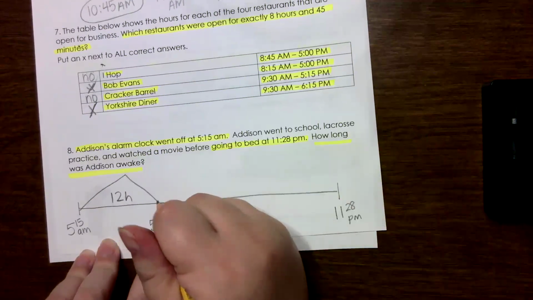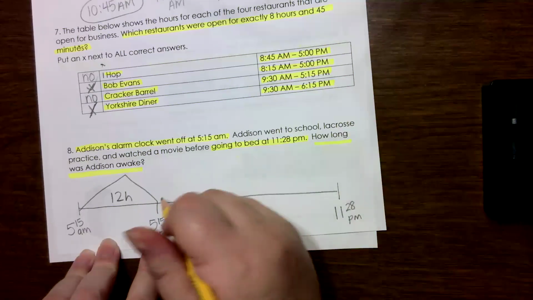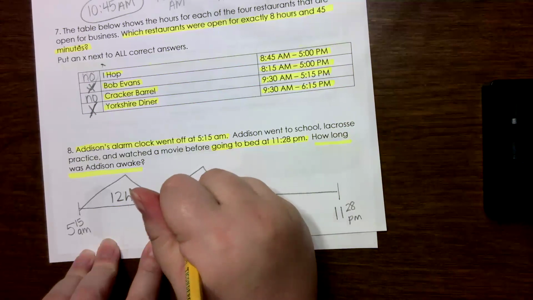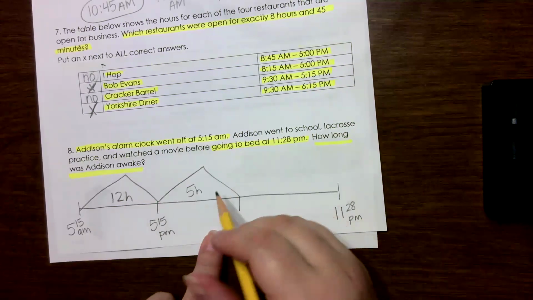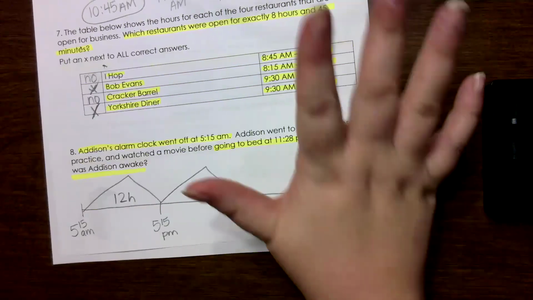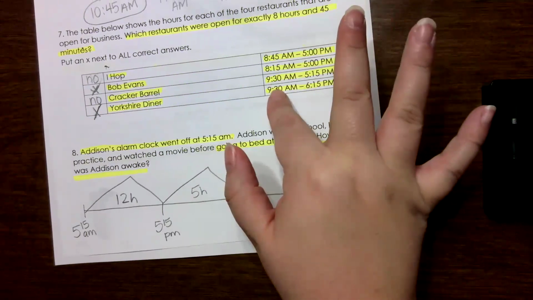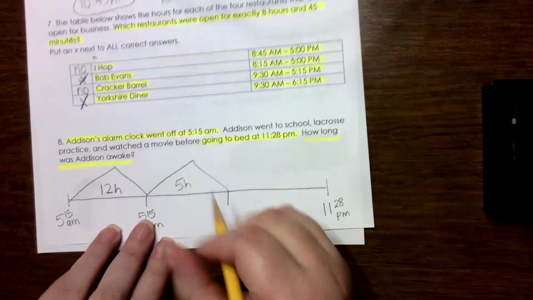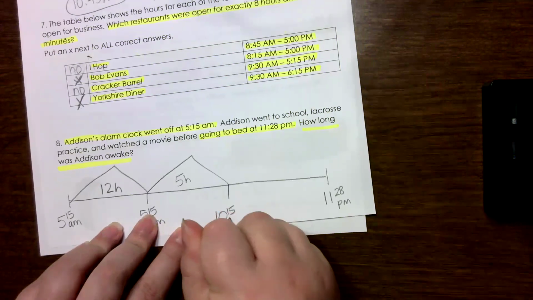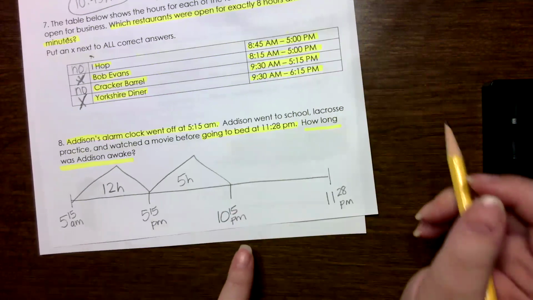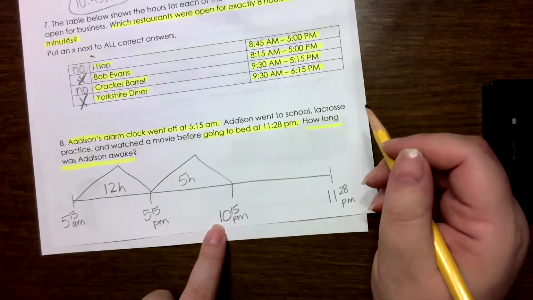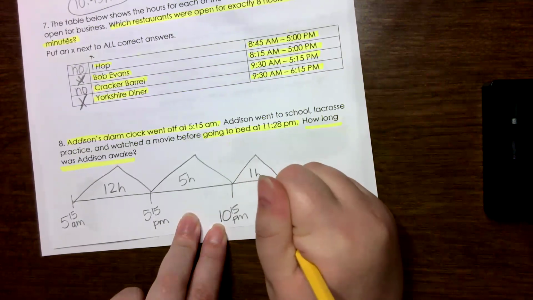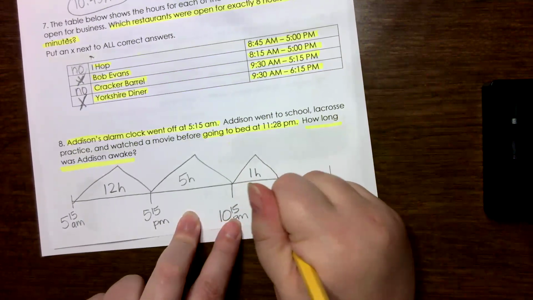So I can't jump 12 hours again. So I'm going to jump 5 hours. So 5:15 plus 5 hours. So 6:15, 7:15, 8:15, 9:15, 10:15. 10:15 p.m. Okay, I can't jump anymore. I could jump another hour actually. If I jump one more hour, that makes it 11:15 p.m.